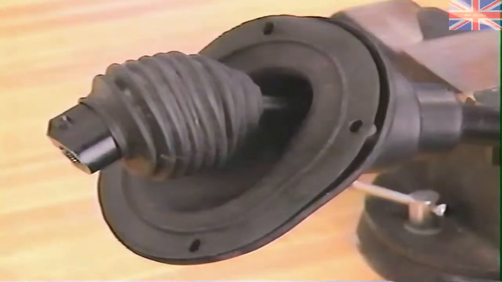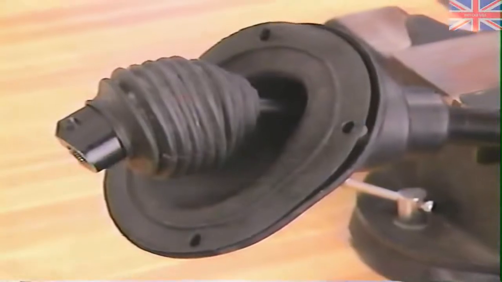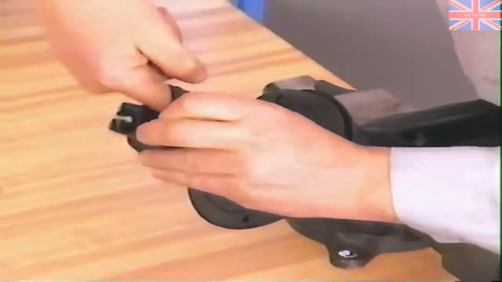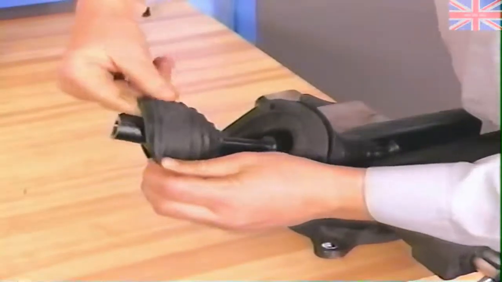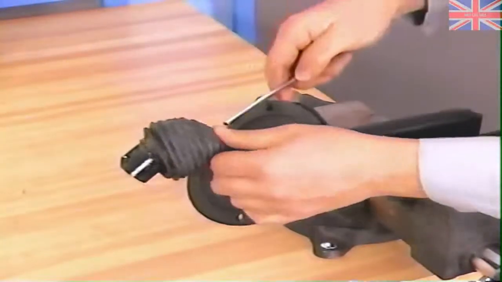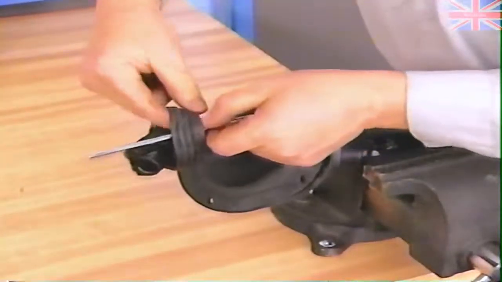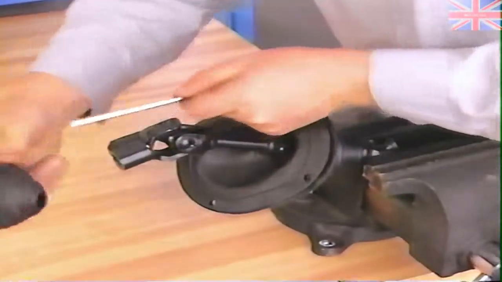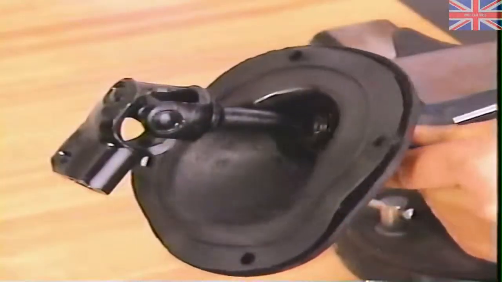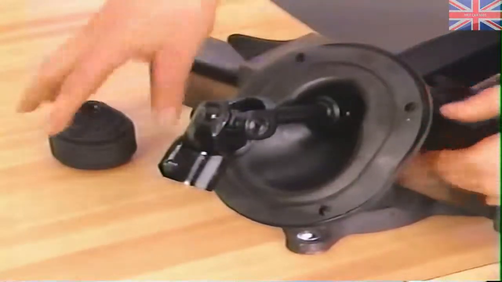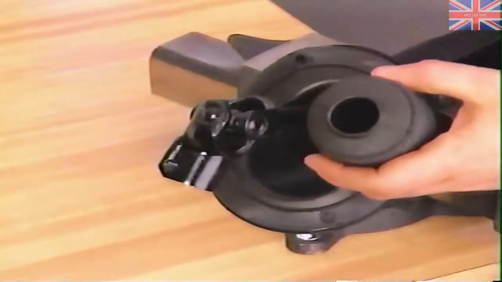You'll also have to remove the boot and inner cover from the intermediate shaft. To do this, apply grease to the inside lip of the boot. Use a rod to widen the inside lip, slipping it over the joint. Use the same procedure to remove the inner cover and to replace both the inner cover and boot on the new intermediate shaft.